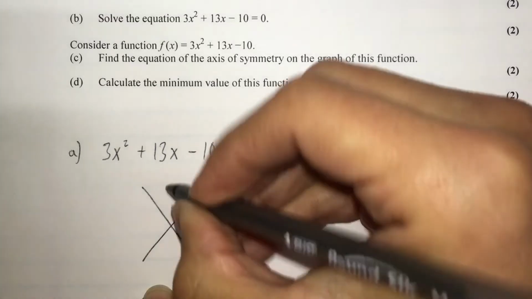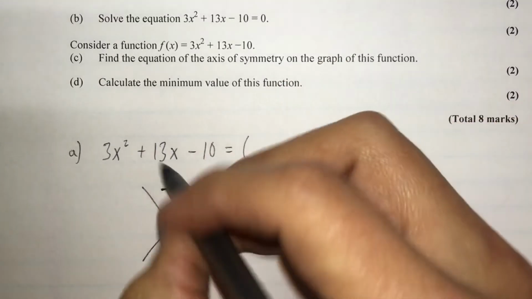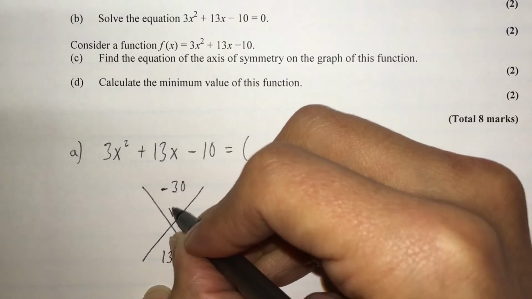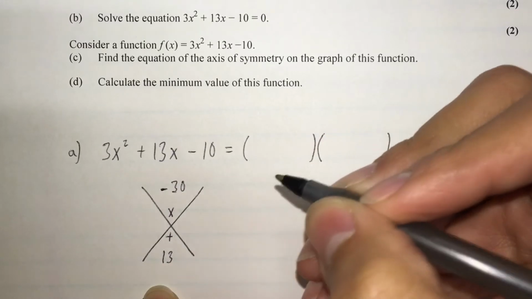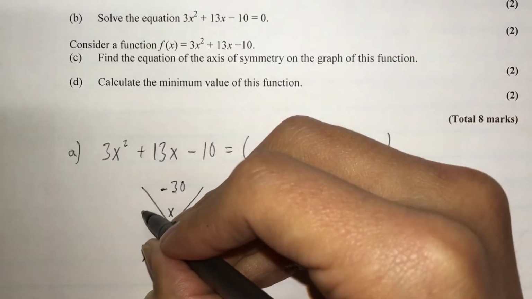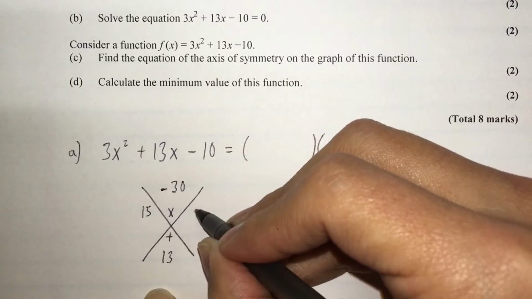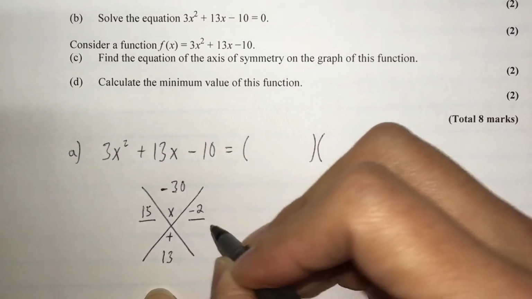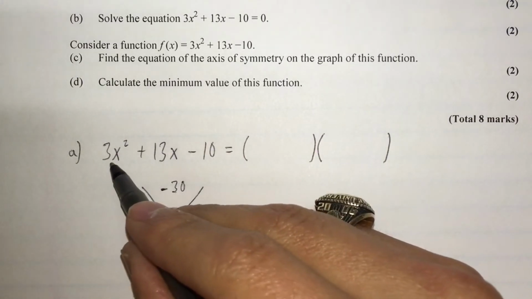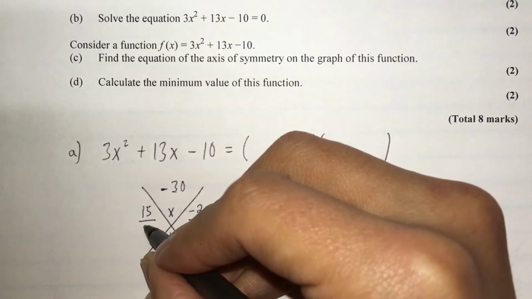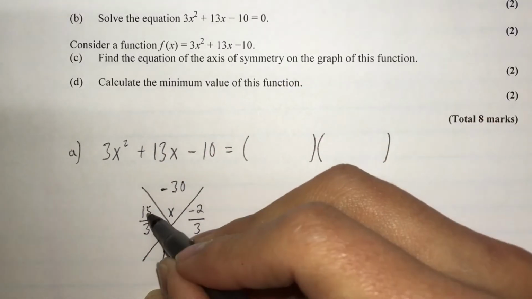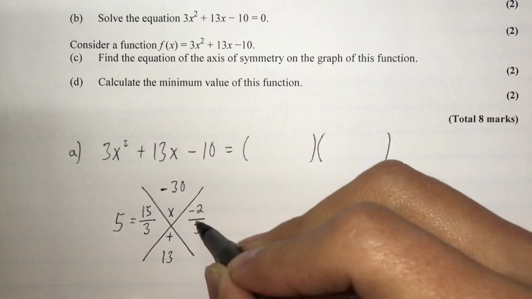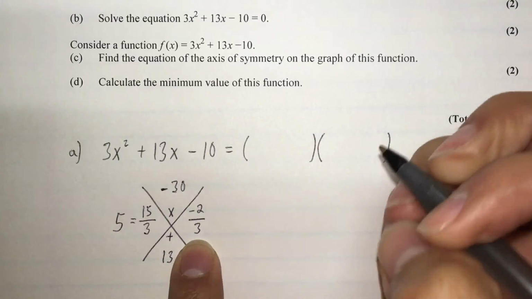So 3 times -10 is -30, and then we put the B at the bottom, and we want to think of two numbers that multiply to -30 but add to +13, and those two numbers are +15 and -2. And then the next step in the process is to divide by the coefficient of x squared. So we're going to divide by 3. 15 divided by 3 can simplify to 5, and this will not simplify.